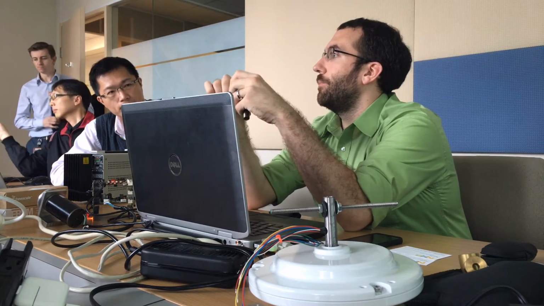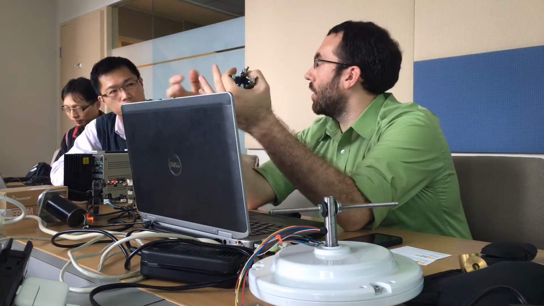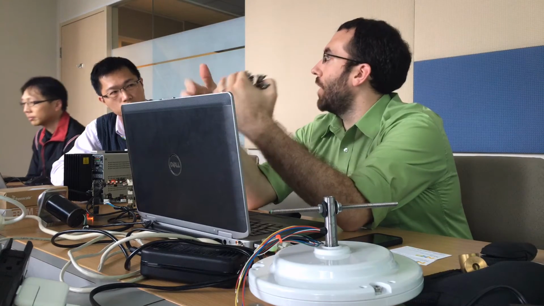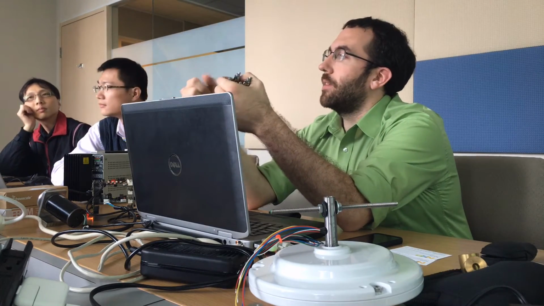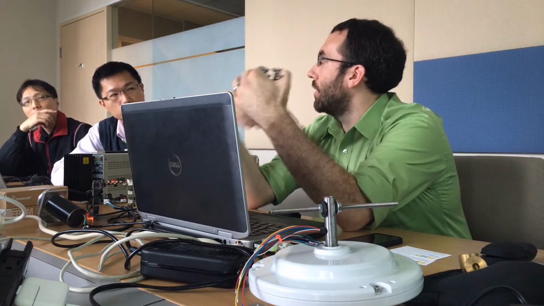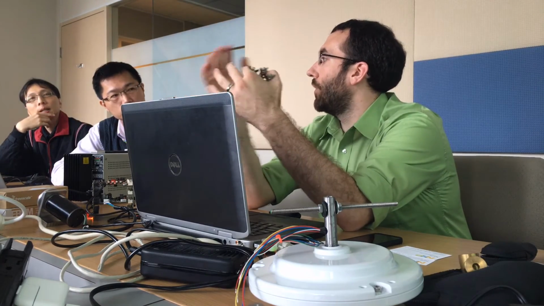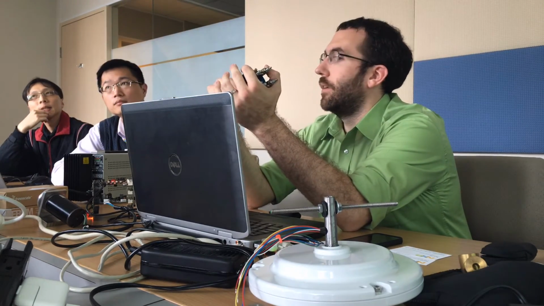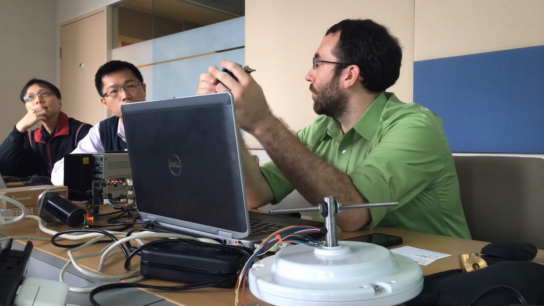So it allows customers who are doing robotic arms or any kind of inertia-changing application to not have to retune their controller for all the different inertia changes. It makes it very easy for customers to work with.